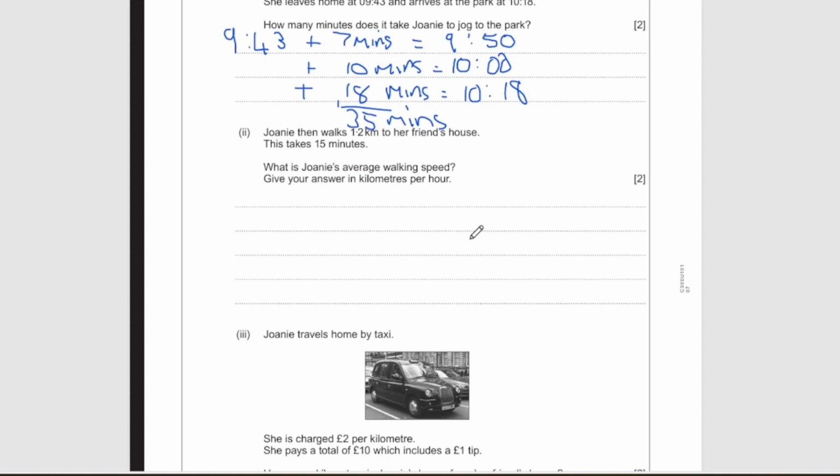Joni then walks 1.2 kilometres to her friend's house. This takes 15 minutes. What's her average walking speed? Give your answer in kilometres per hour. So this is speed, distance, time, SDT. And we have a triangle for this. We've got S, D, and T, speed, distance, time. So are we looking for speed, distance, or time? Well, we've got the distance, we've got the time. We're looking for the speed, kilometres per hour.